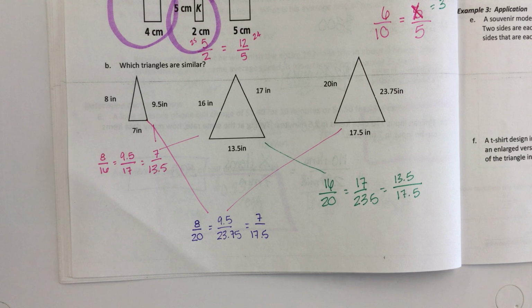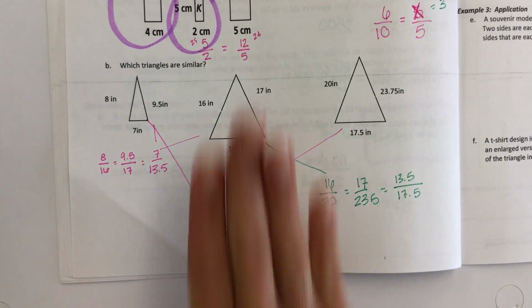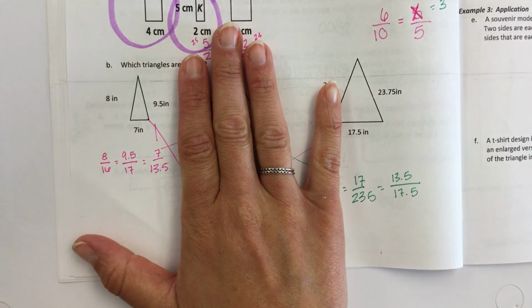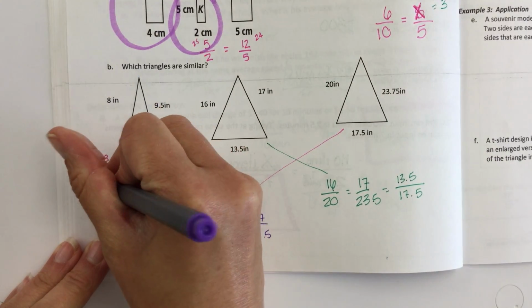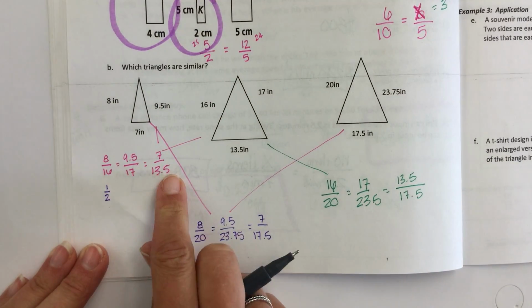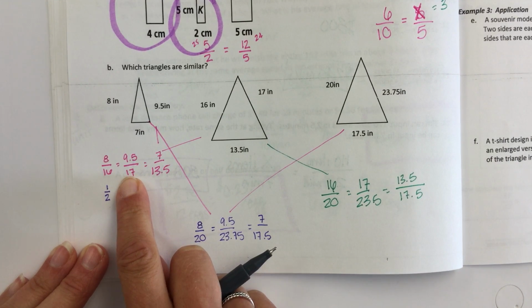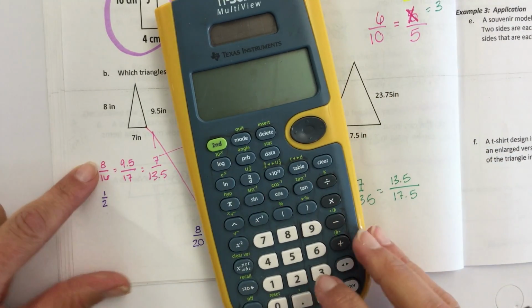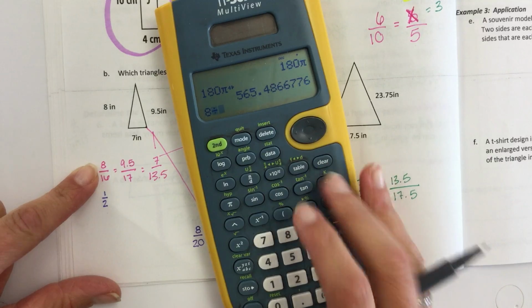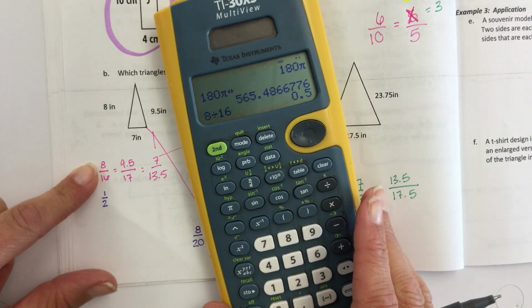Now, the reason why I'm doing it like this is because these are not very pretty numbers. Would you agree with me? Except, in the pink one, what is 8/16 equal to? 1/2. So if these were similar, these would also have to be half, and this would have to be a half. Now the easiest way to do this on a calculator is to divide them all. If I did 8 divided by 16, I'm going to get 0.5.